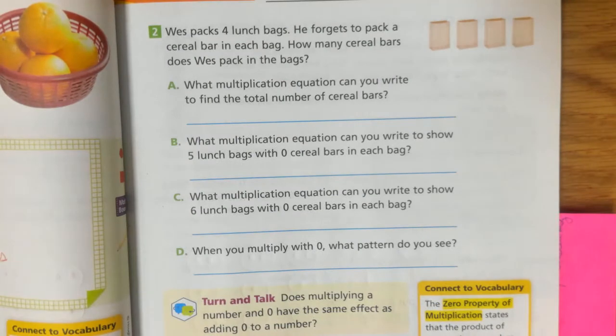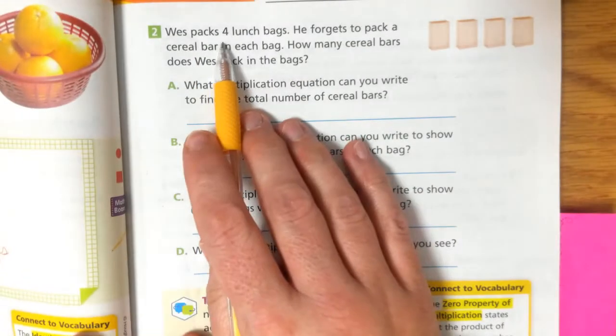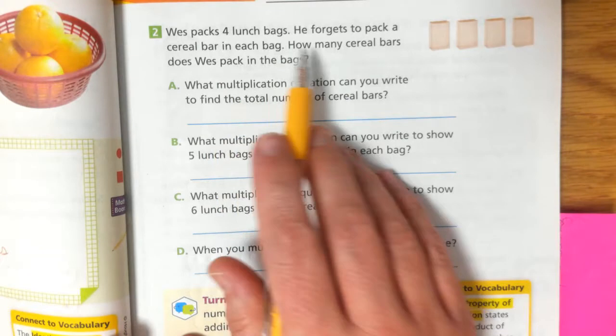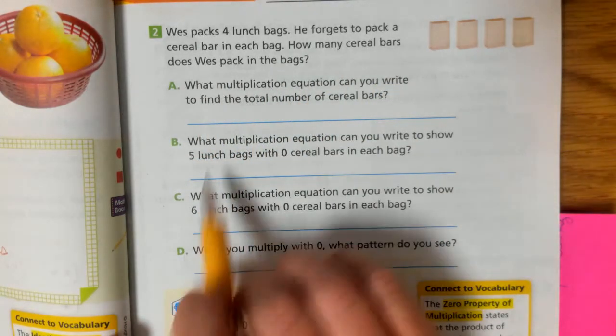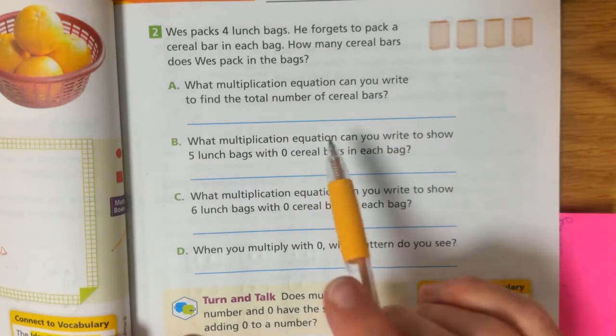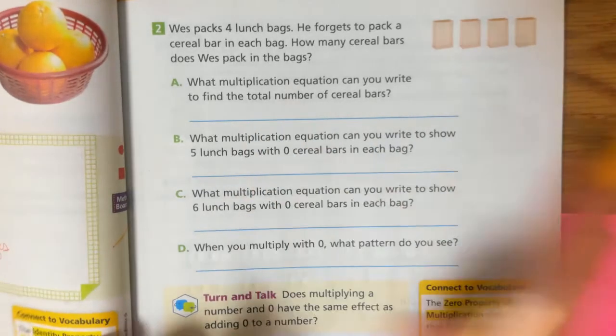All right, so now we're with Wes. And Wes is going to pack some lunch bags. So Wes packs 4 lunch bags. He forgets to pack a cereal bar in each bag. How many cereal bars does Wes pack in the bags? Well, if he forgets to put a cereal bar in each bag, he didn't put any cereal bars in, right? So it would be 0. He has no cereal bars.